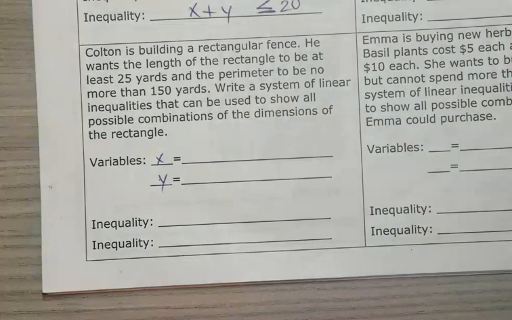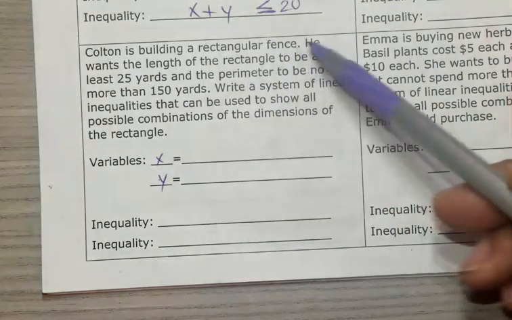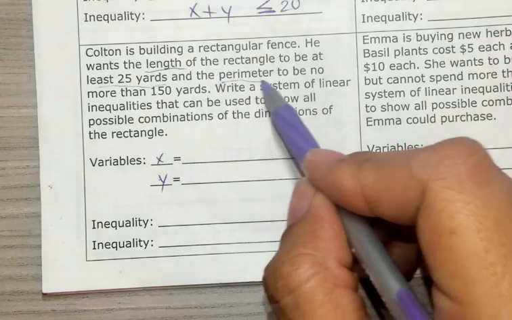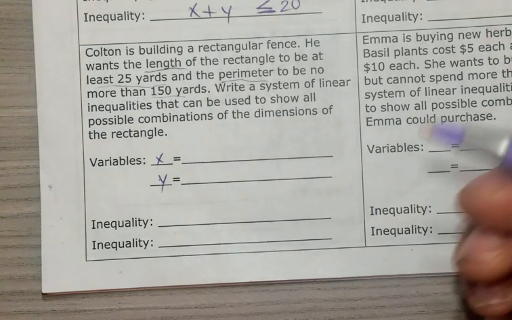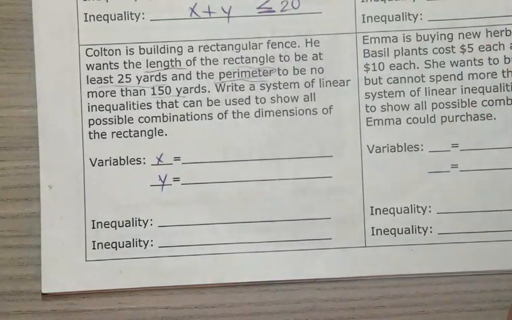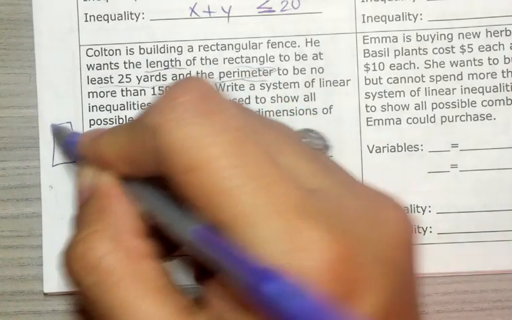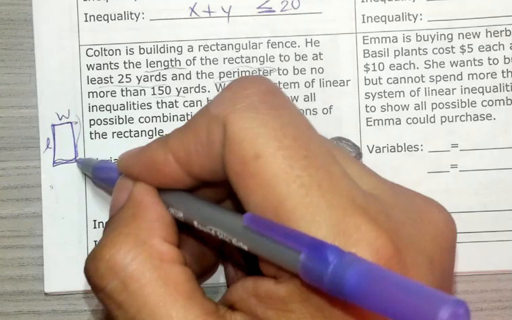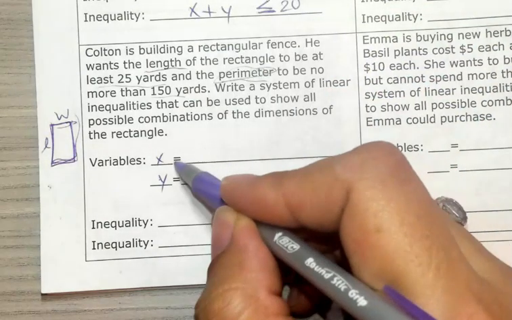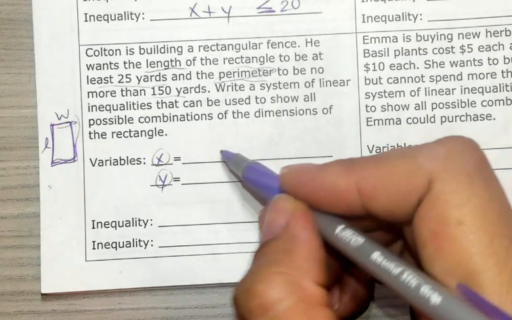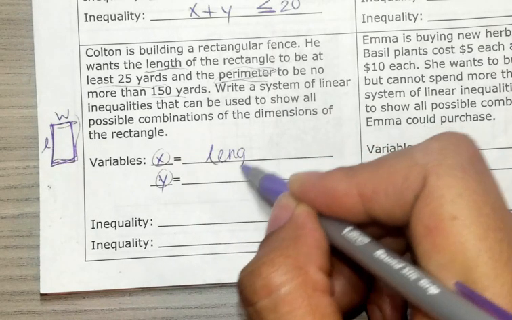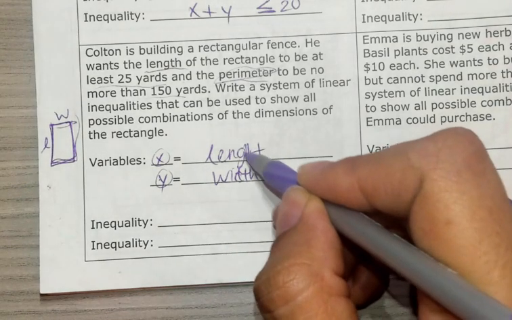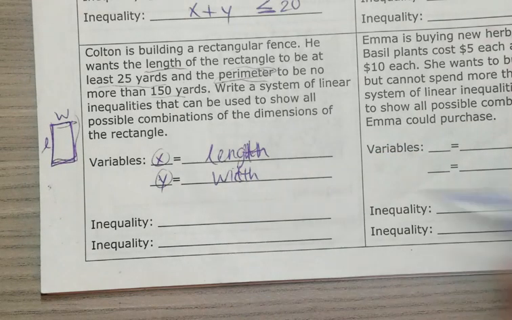So let's talk about what x and y could represent. So we're looking at, he wants the length to be at least 25 yards and the perimeter no more than 150. So if we think about what we need for a perimeter, we need the length and width. Whenever we have a rectangle and we find the perimeter of that, we need to find out what the width and the length is for that rectangle. We need that. So let's just say that's what we're going to have as two unknowns because we don't know what they are. So we can say x is length and y is the width. I wrote that opposite. Okay, length and width.